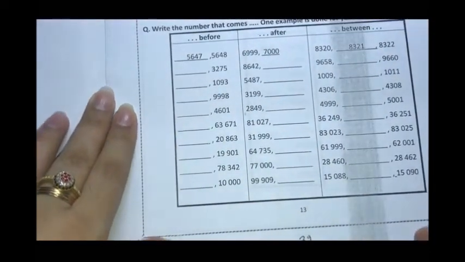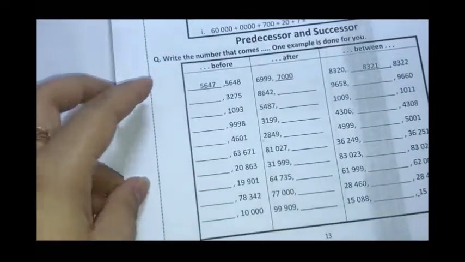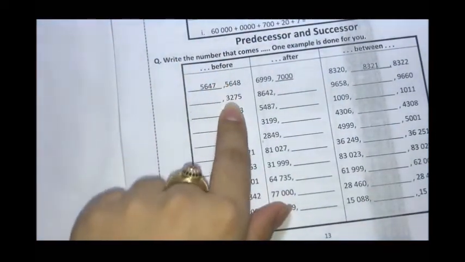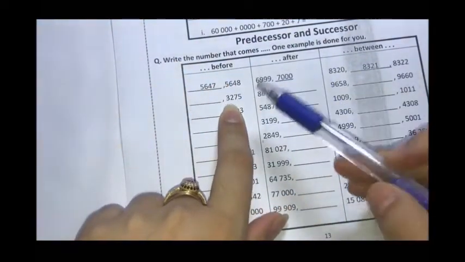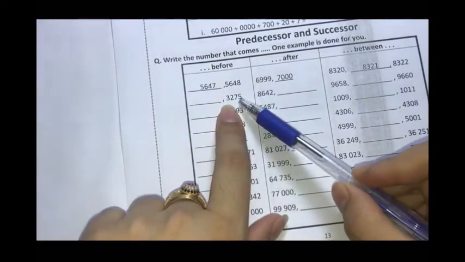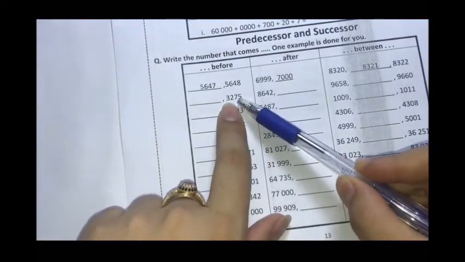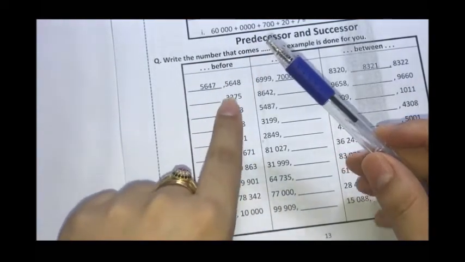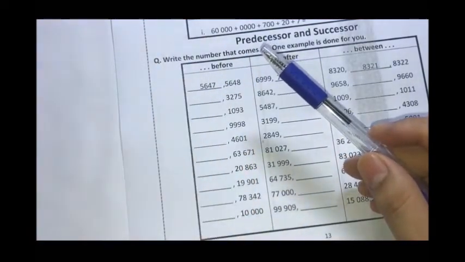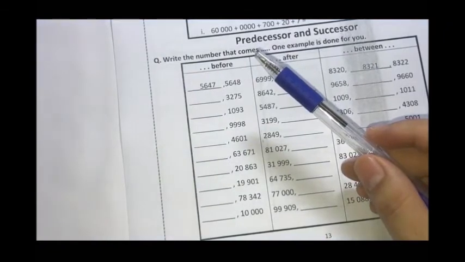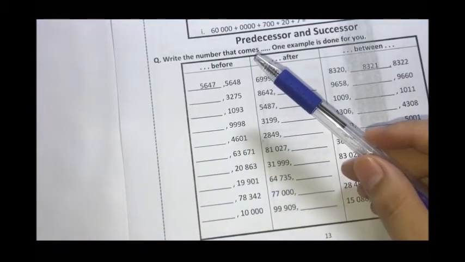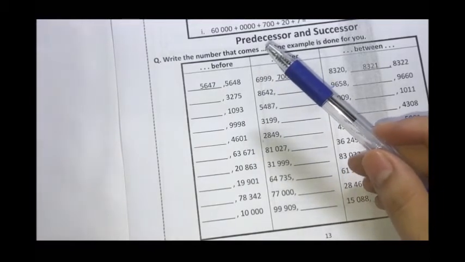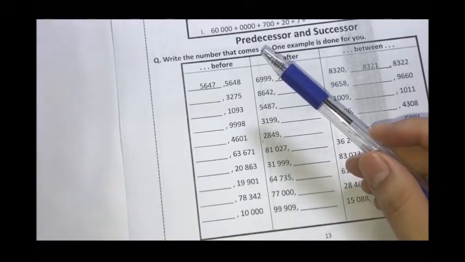Okay, first we have to write the number that comes before. To write the number that comes before, we will subtract. We will subtract one digit from the given number and we will get our number that comes before your given number.